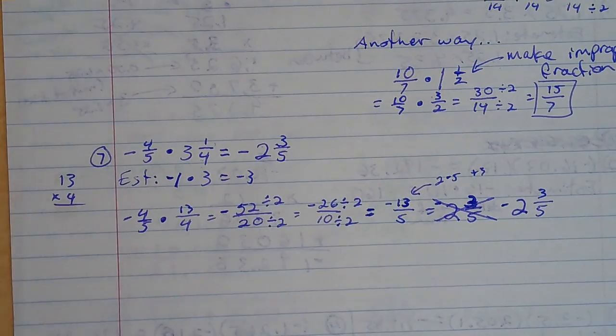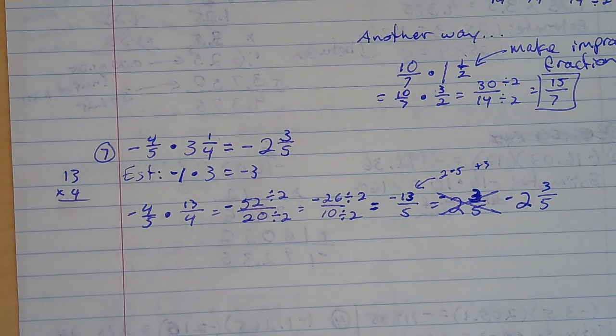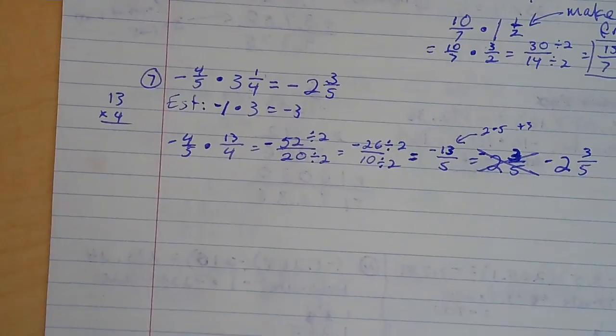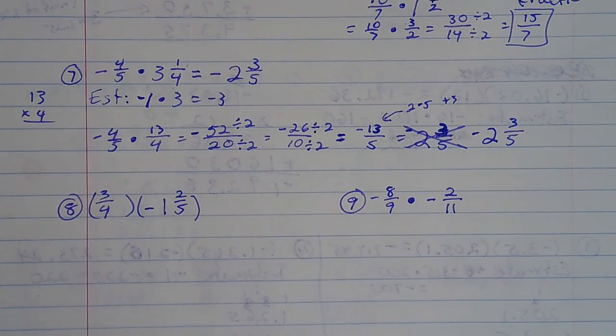Again, that estimate is just to make sure you're in the right ballpark and you didn't make a goofy mistake like adding instead of subtracting, or forgetting the negative sign, or being over an entire place value, an entire power of 10, something like that. Okay, let me give you a couple to try. Okay, give those 2 a shot. Don't forget to do an estimate first.